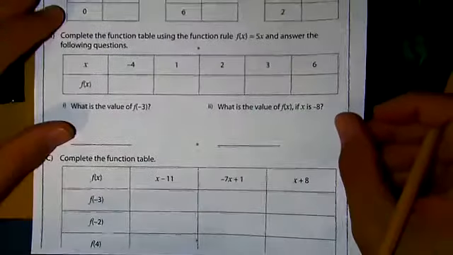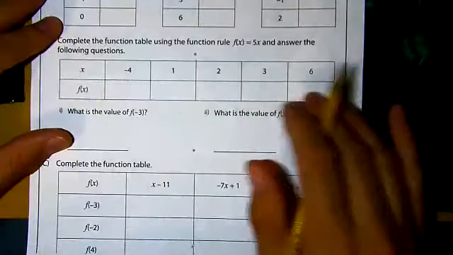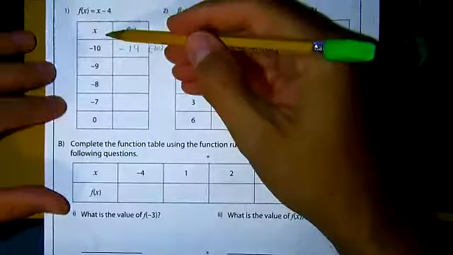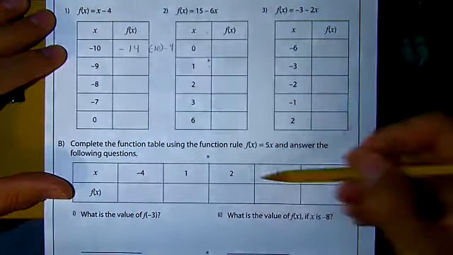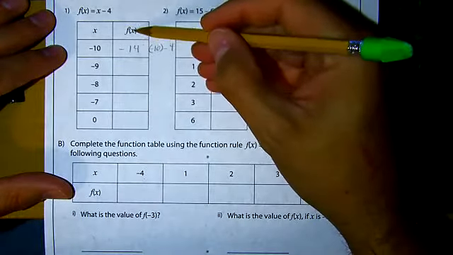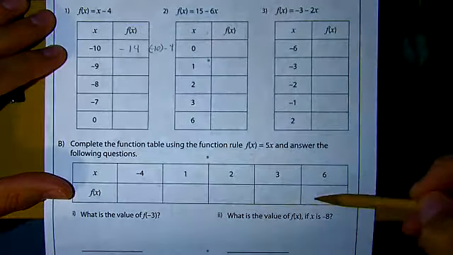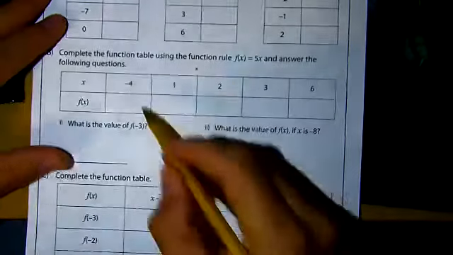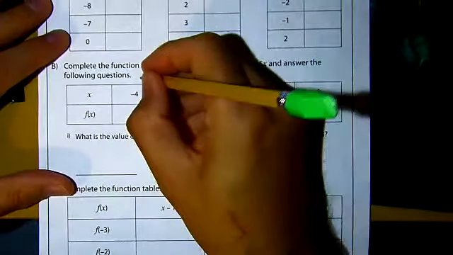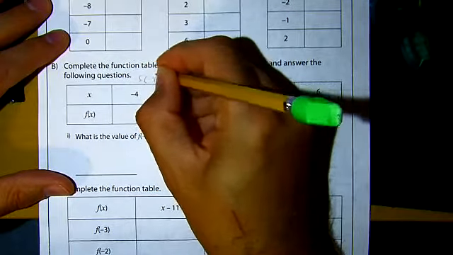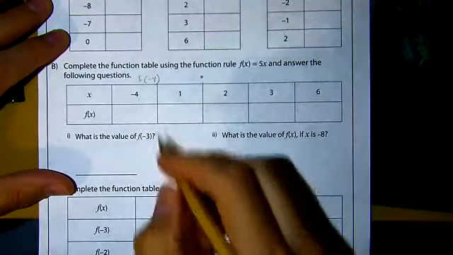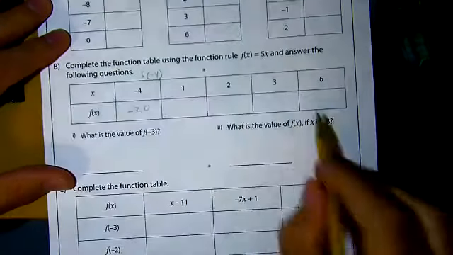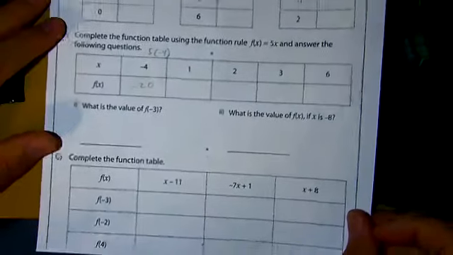Now sometimes it might be a little confusing because they turn the table sideways. It's still solved exactly the same way. It's just that instead of the x row being here, they put it horizontally, and the f of x or the y row being here, they put it horizontally on the bottom. So here's your function. It's just 5 times x. So for this one right here, we're just going to be doing 5 times negative 4. So 5 times negative 4 is negative 20. I'll leave the rest for you to do.